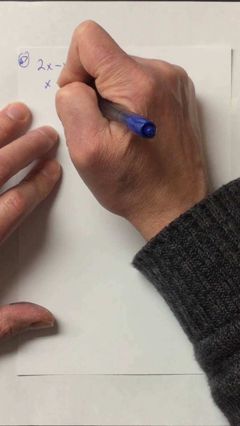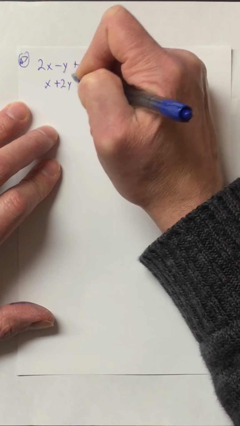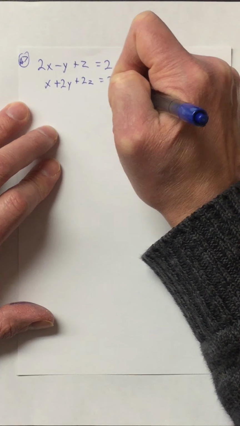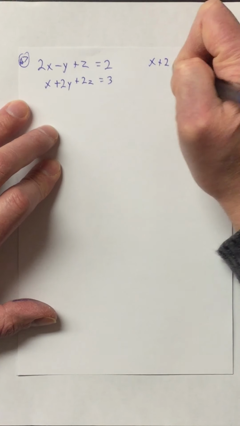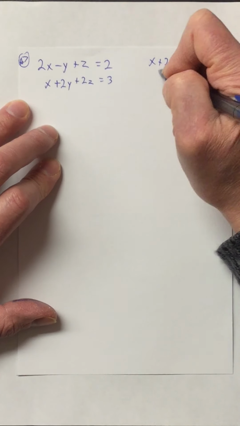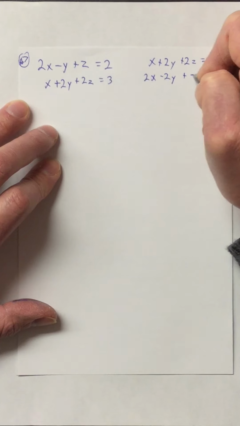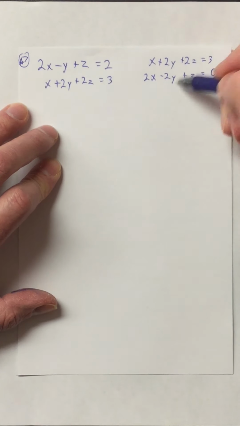Then we get x plus 2y plus 2z is equal to 3 as my first 2 equations. And I'm going to rewrite that one and use that one with my third equation and see what we can get to cancel here to get this started. All right, so there's my equation A and B, and then my B and C.